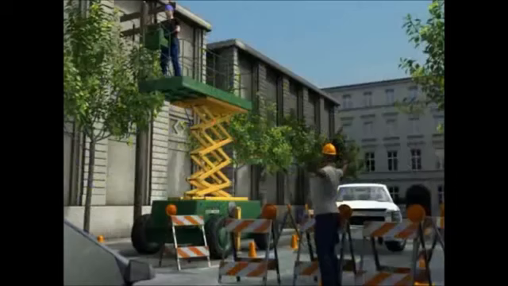Just because you are not working on electrical circuits does not mean you are safe from electrocution. This training will provide general electrical safety awareness and education.